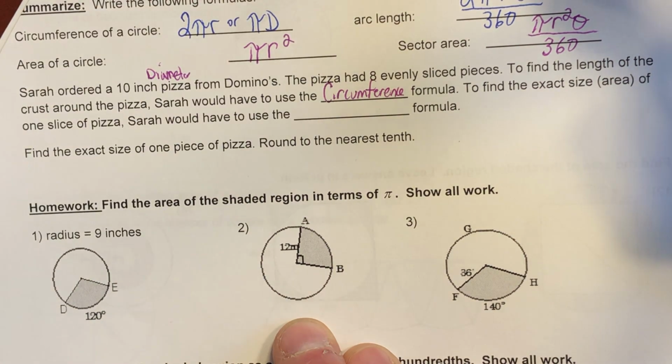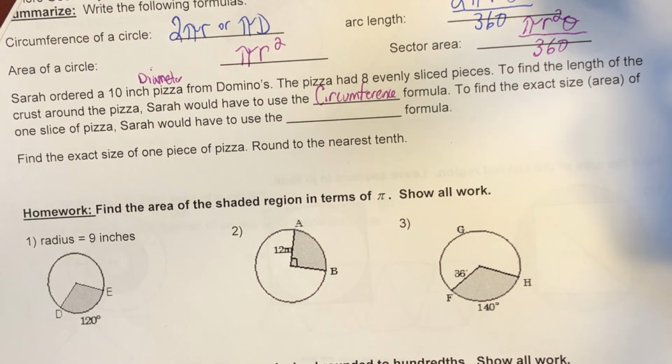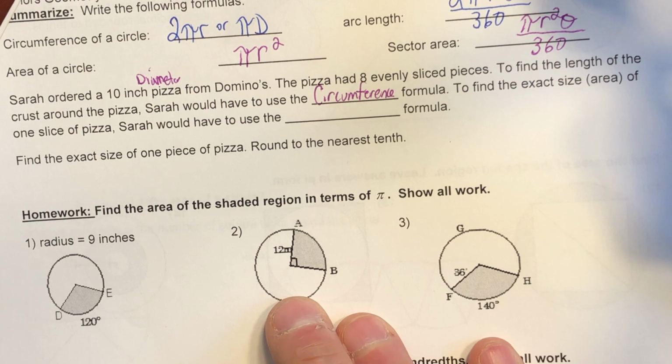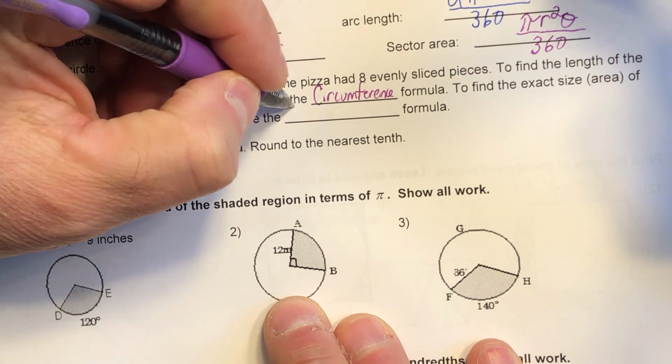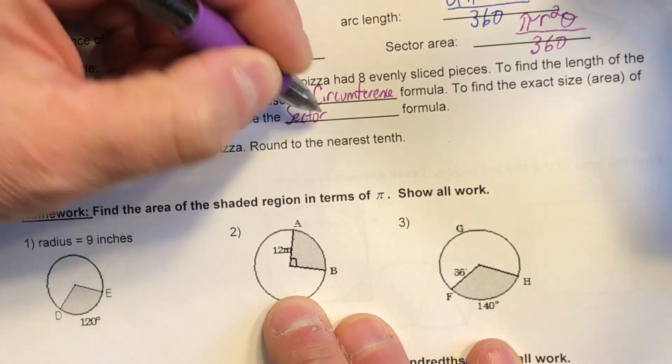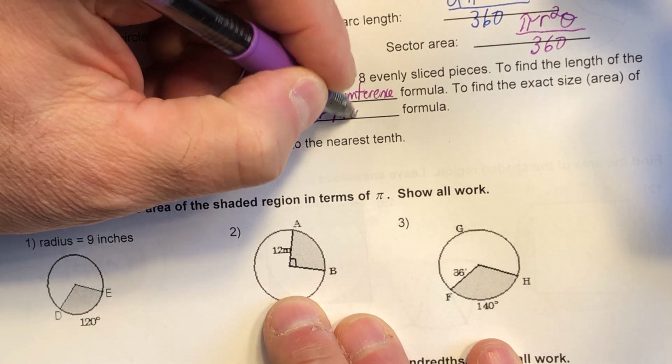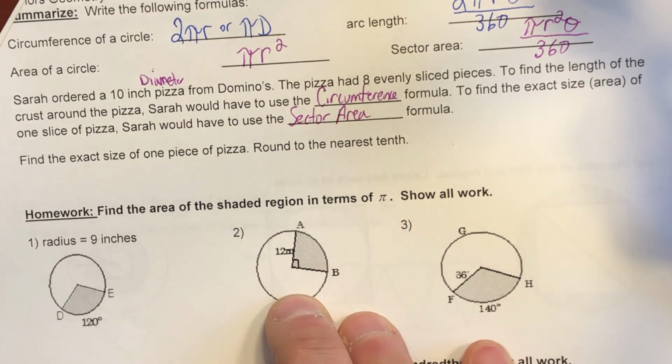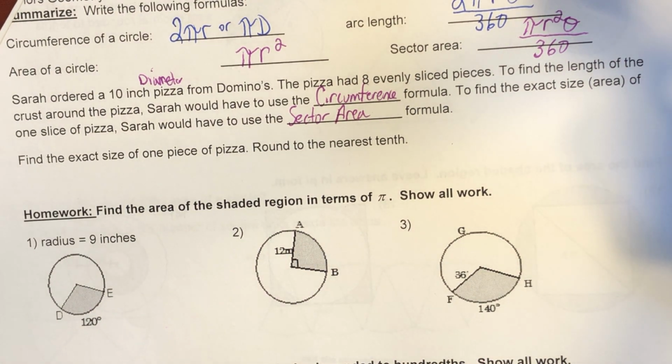She's finding the whole length around the whole pizza. To find the exact size or area of one slice of pizza, Sarah would have to use the sector area formula for one piece. Okay? Find the exact size of one piece of pizza.